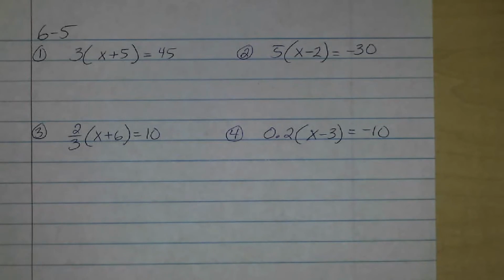Okay, let's take a look at number 1. Now, when you have a number outside of parentheses, it means multiplication. The opposite of multiplication is division. So with problem 1, we want to take out this factor right here outside of the parentheses. So we're going to divide both sides by 3. On the left-hand side, the 3's cancel, and we're left with x plus 5. And on the right-hand side, 45 divided by 3 is 15.